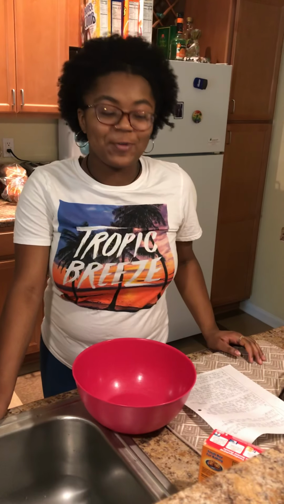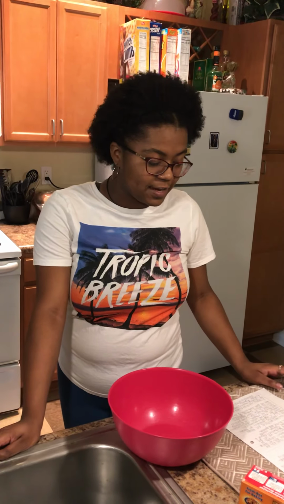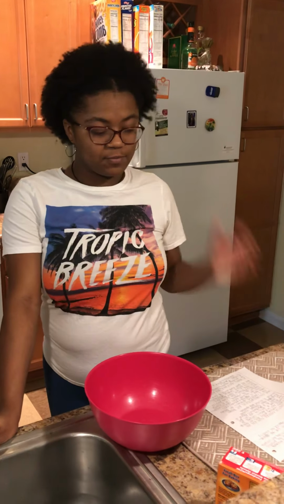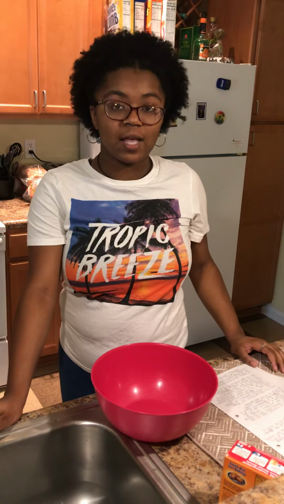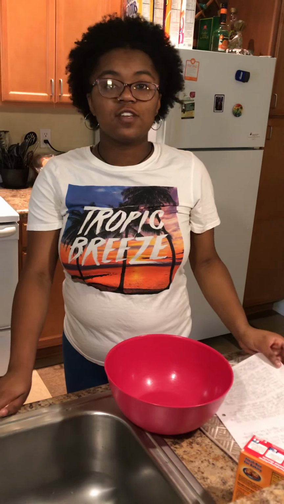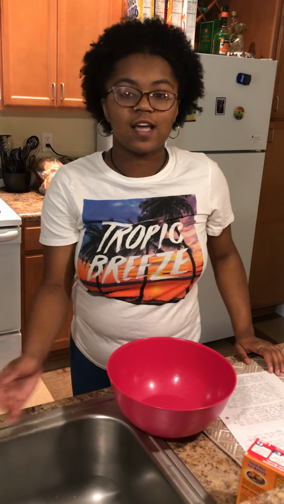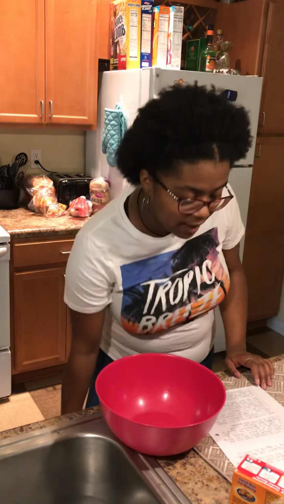So a Newtonian fluid has a constant viscosity and it doesn't change no matter how much pressure that you apply to it. Therefore, it doesn't compress. Whereas a non-Newtonian fluid is the opposite. So the viscosity does change with the amount of pressure that you apply.